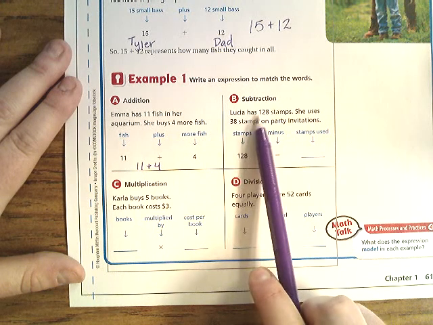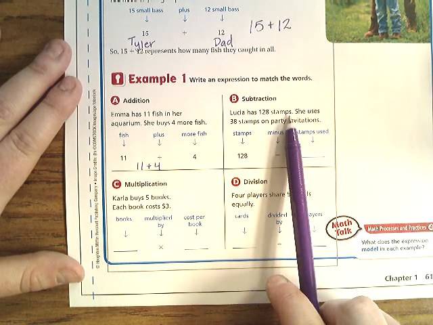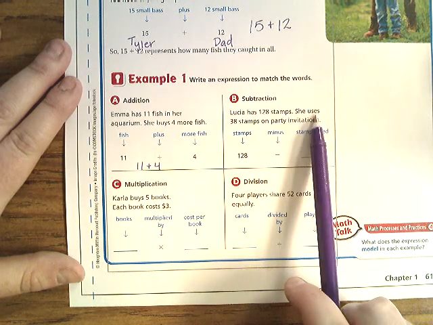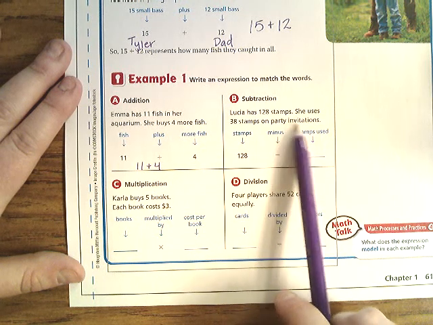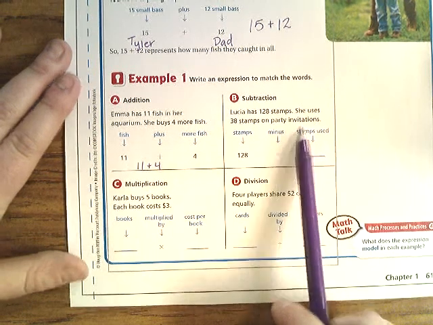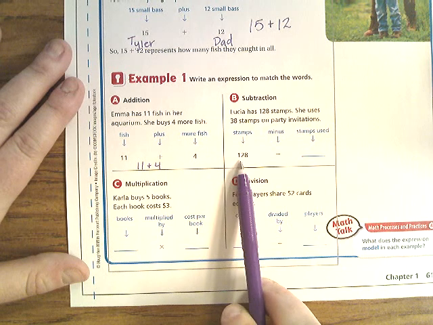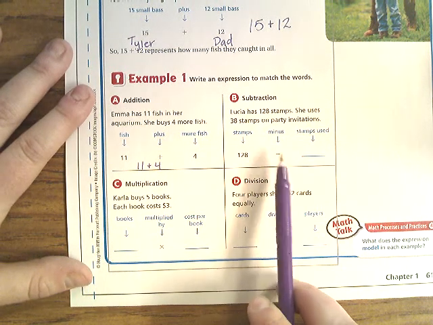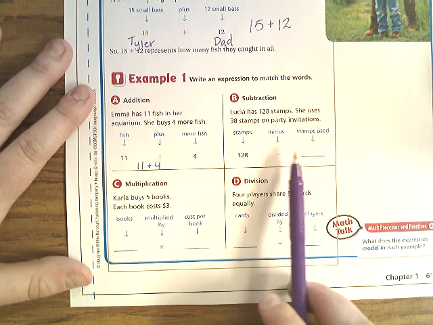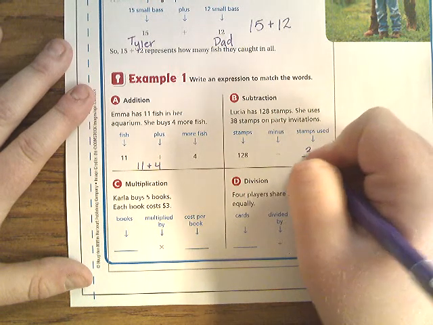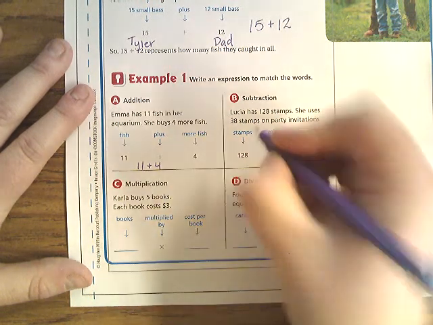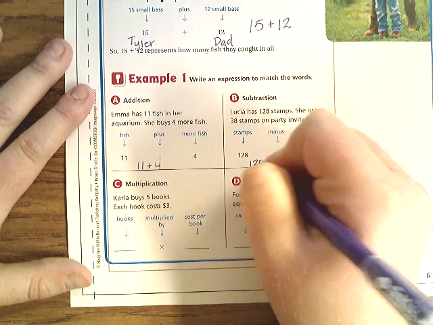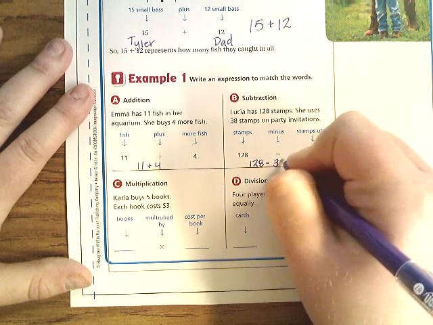Lucia has 128 stamps. That's a lot of stamps. She uses 38 stamps on party invitations. So Lucia has 128 stamps. She takes away 38 of her stamps. So our numerical expression is 128 minus 38.